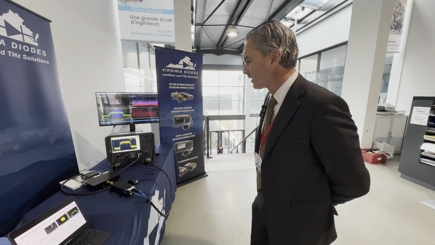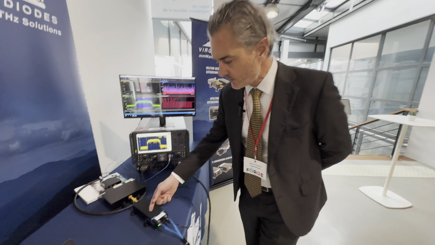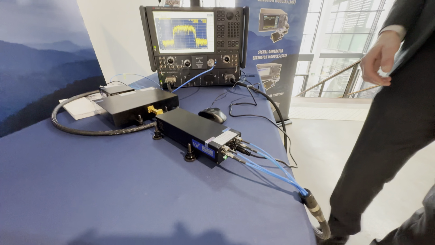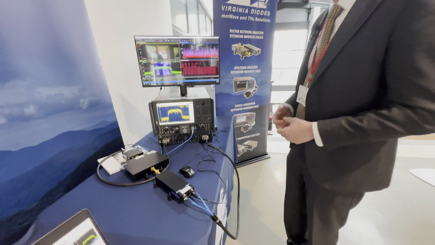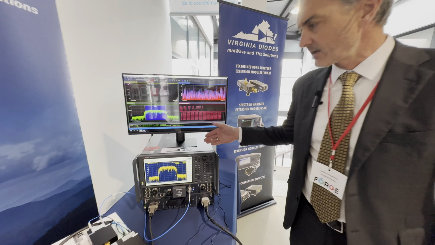Virginia Diodes, we're world leaders in millimeter wave and terahertz test and measurement equipment. Our demo today is at WR 5.1, so 140 to 220 gigahertz. It's a vector component analysis demo. We are leveraging the capabilities of the Keysight P&A.